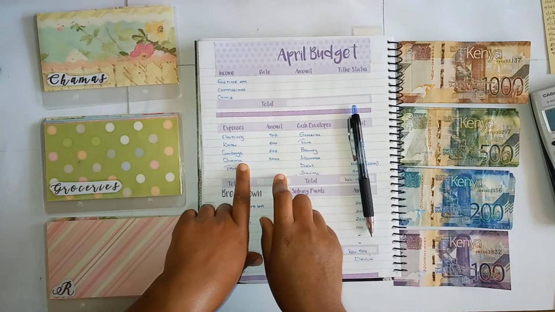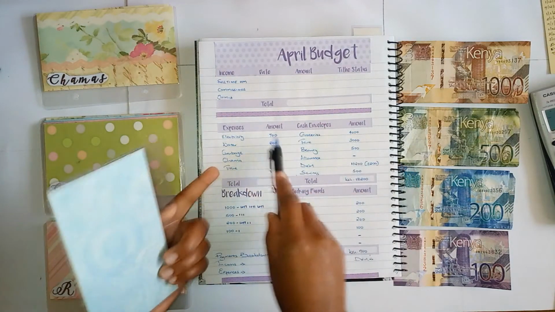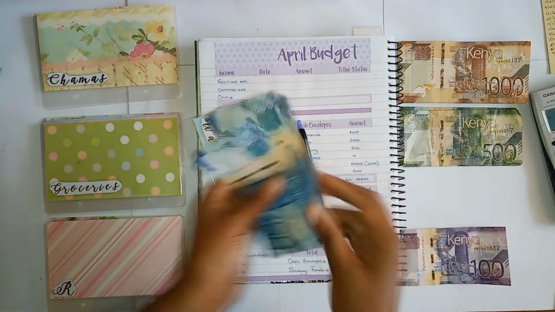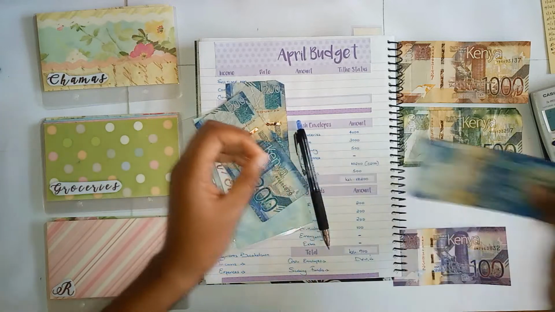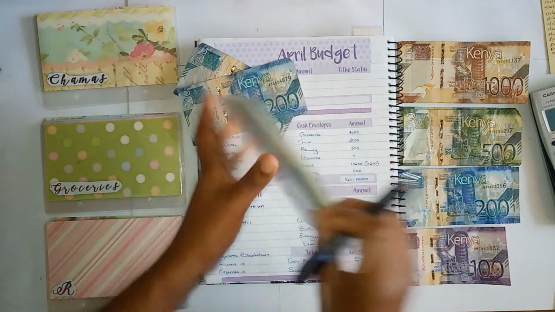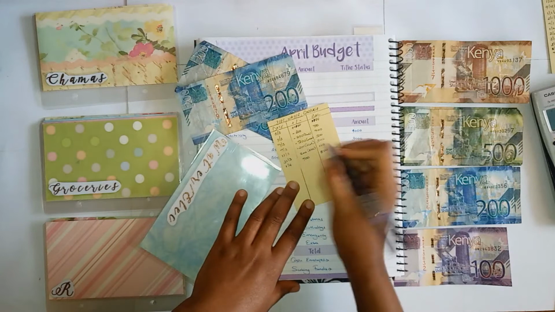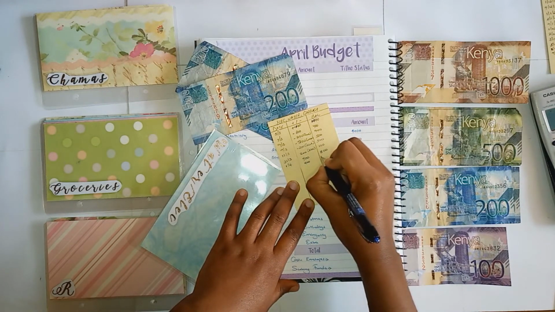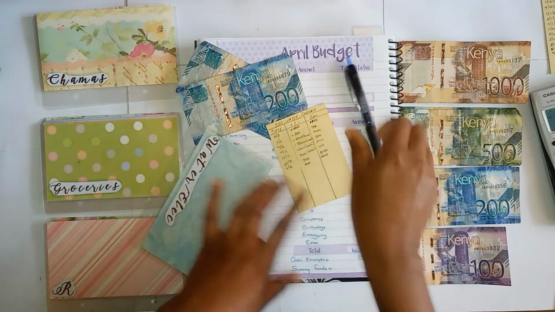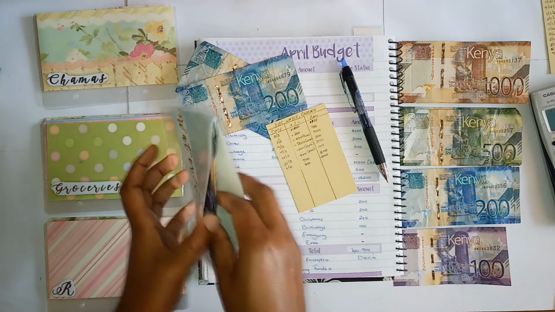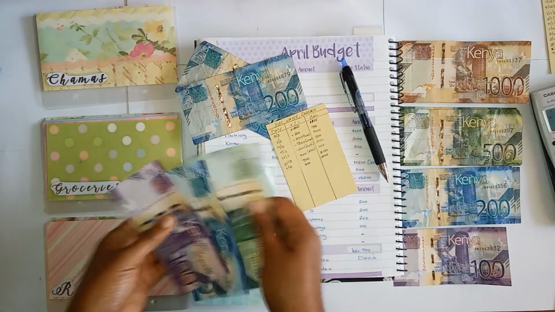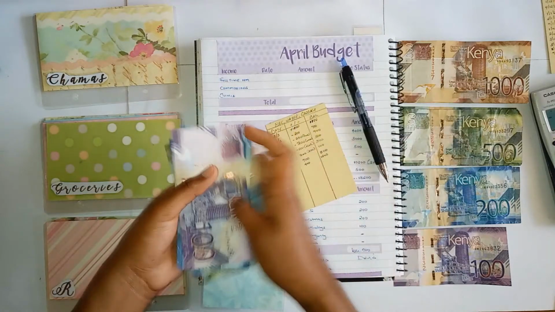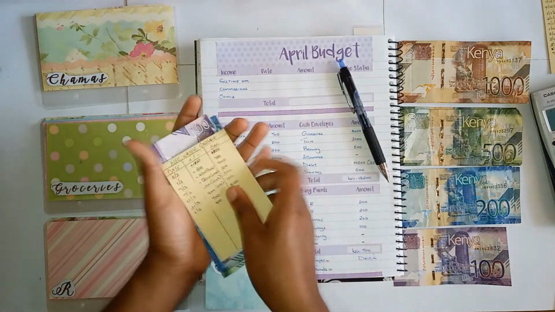Next is actually water and garbage as well, so I'll just do another 2, 200s. And I always make this mistake. So I'll add 400 shillings to give me a total of 1200. Just confirm that is what I have. 5, 7, 8, 9, 10, 11, 1200 in that envelope.